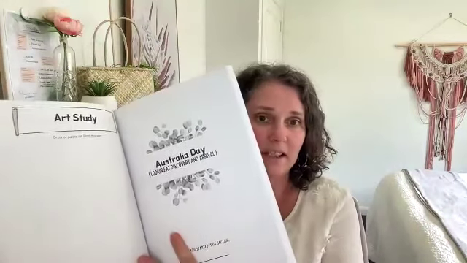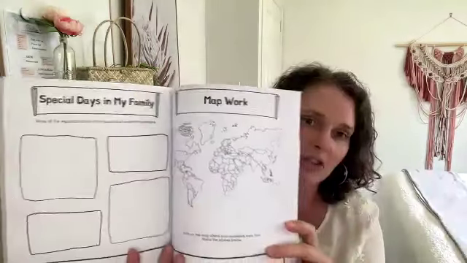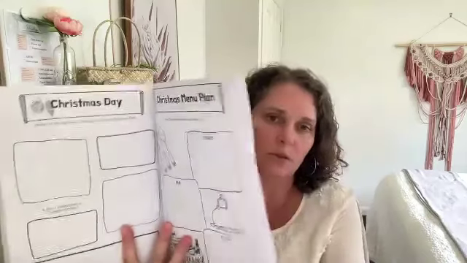And that's the end of that section, and then it goes through the others. At the back, you will find section 2, which is just a shorter version. There are special days in your own family, map work, just expanding on different family celebrations. And then global celebrations. There's all sorts of things about Christmas Day, and this is where you can bring in your own family's way to celebrate, or if you don't celebrate it, then bring in other families' ways to celebrate.